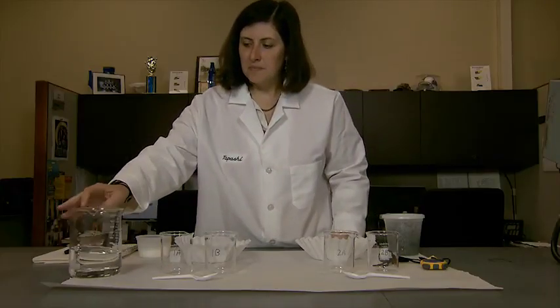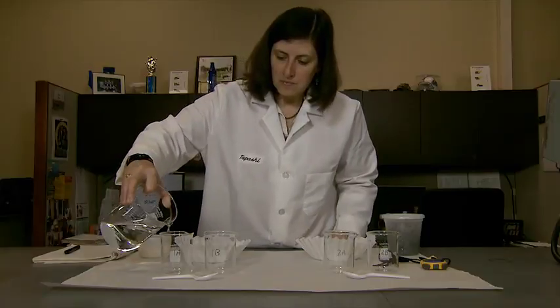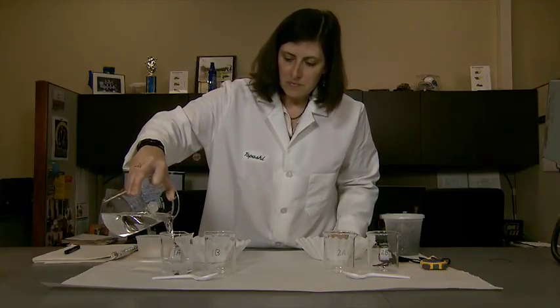To begin this experiment, you'll label the beakers 1A, 1B, 2A, and 2B. Fill beaker 1A and 2A 3/4 full of water each.